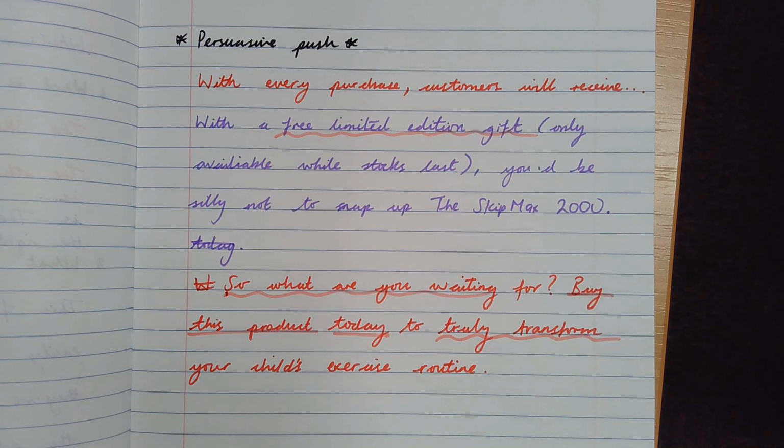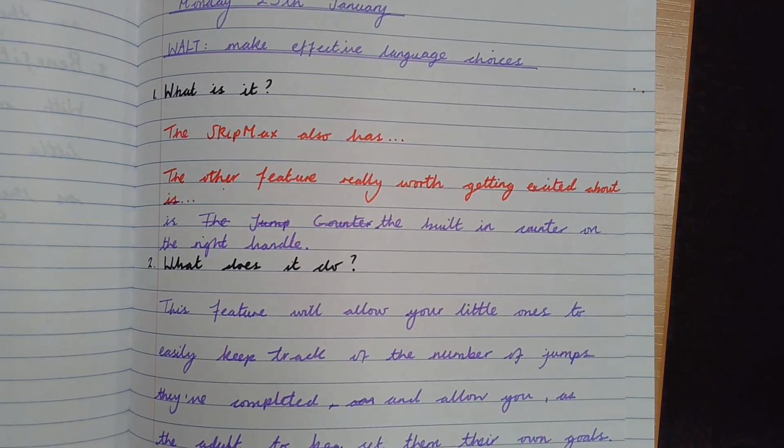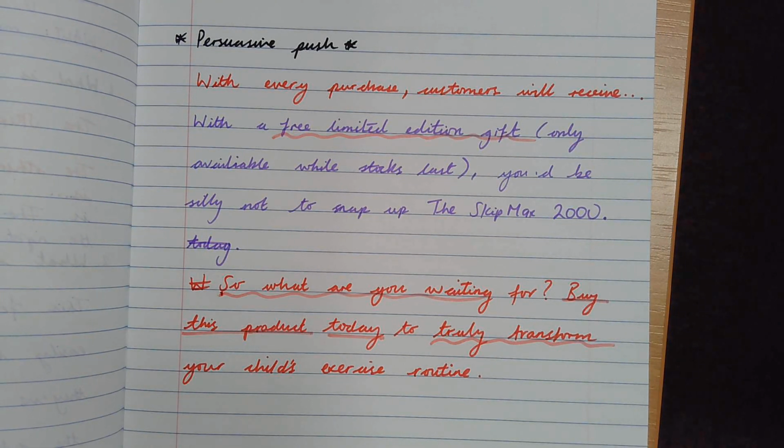Perhaps you can pretend to be on a TV advertisement or even a radio advertisement if you don't want to show your face. Final feature today, and then one final persuasive push. Let's see who can add in some catchy, humorous language to make the reader want to spend their money on a Skip Max today.